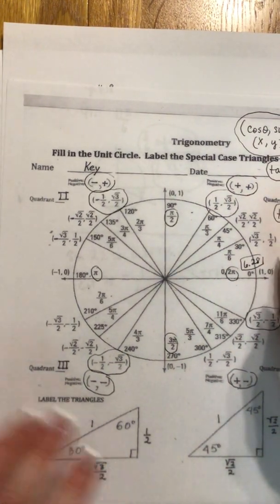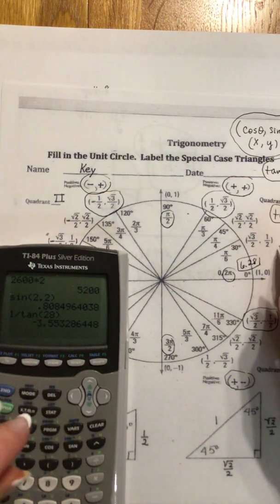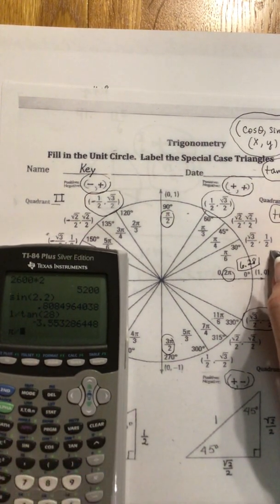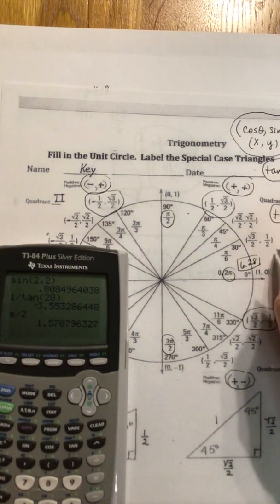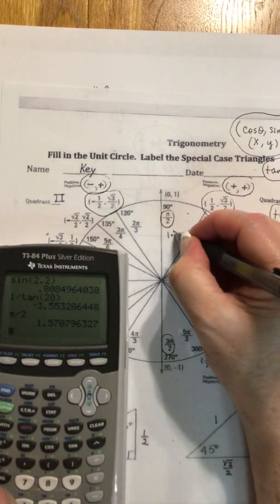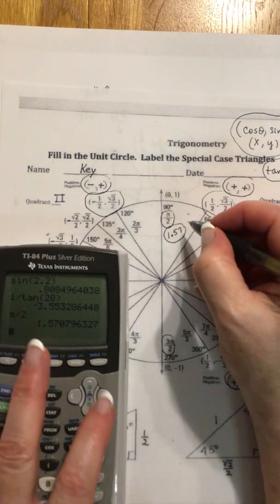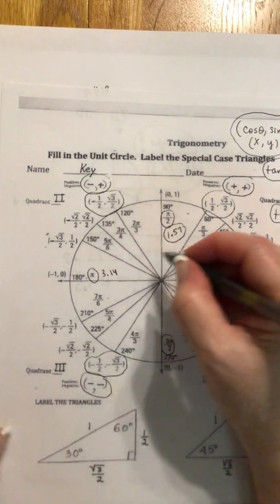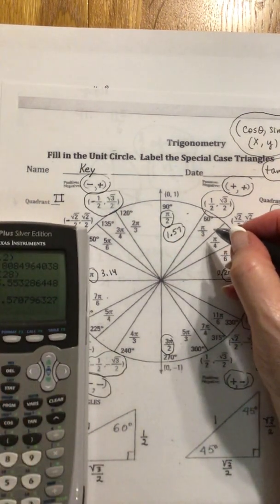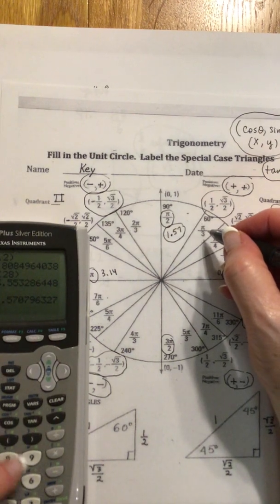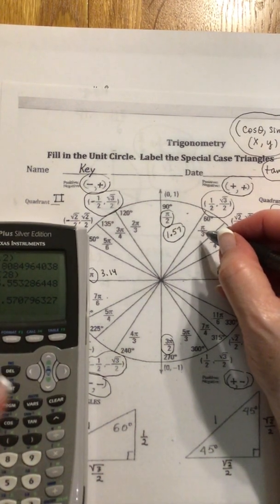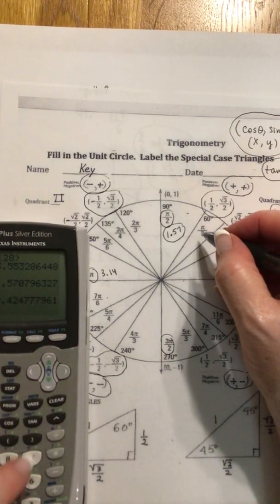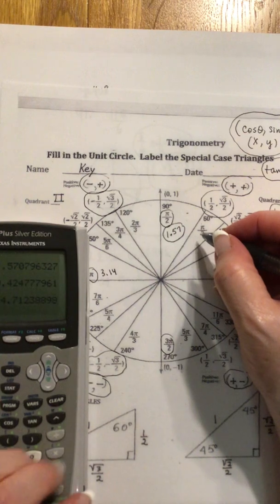And then we've got pi over 2, so we're going to take pi and divide it by 2. So we have pi divided by 2, 1.57. And then we've got just pi, which would be 3.14. And then we're going to take 3 times pi divided by 2. So we have 3 times pi. I'm going to push equals and then do my divided by 2. 4.71.